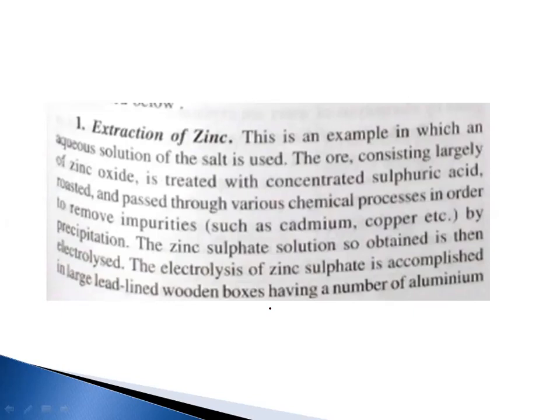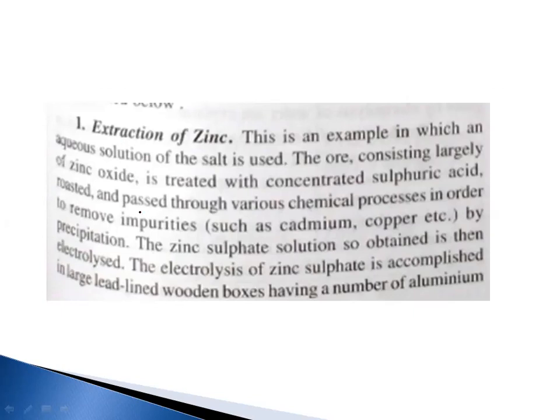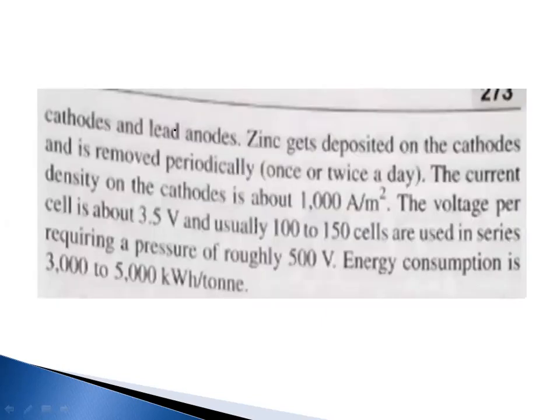The electrolysis of zinc sulfate is accomplished in large lead-lined wooden boxes having a number of aluminium cathodes and lead anodes. That means for zinc extraction, as the electrolyte we have taken zinc sulfate in large lead-lined wooden boxes having a number of aluminium cathodes and lead as anode.